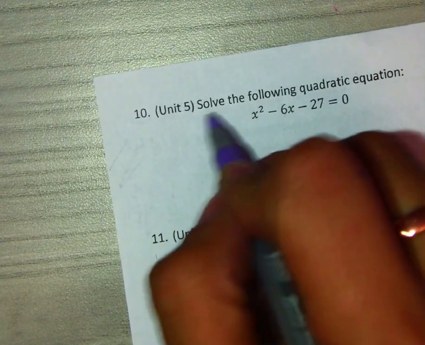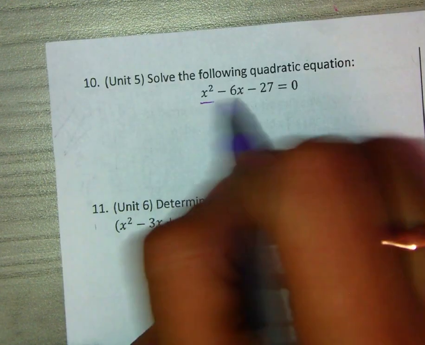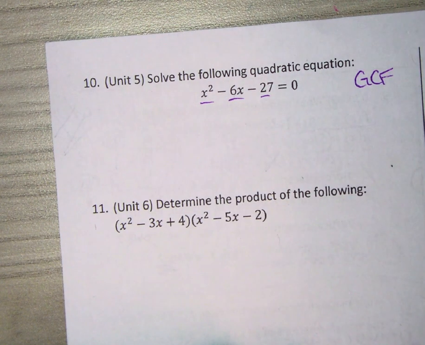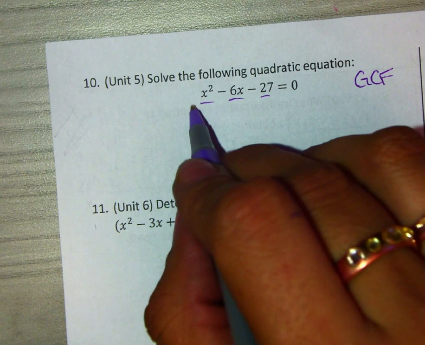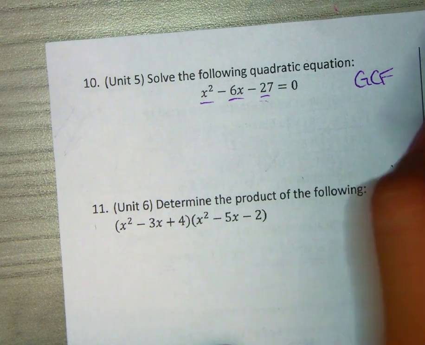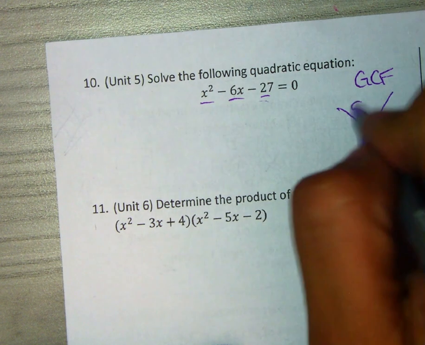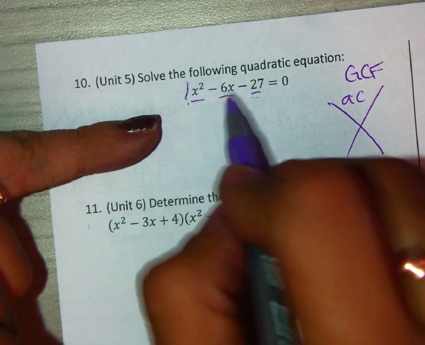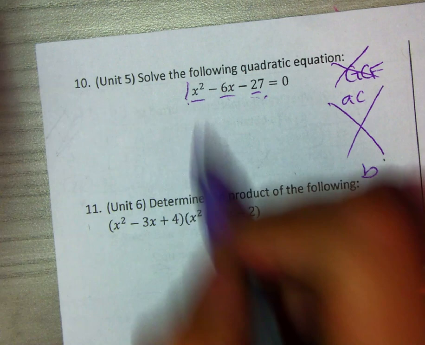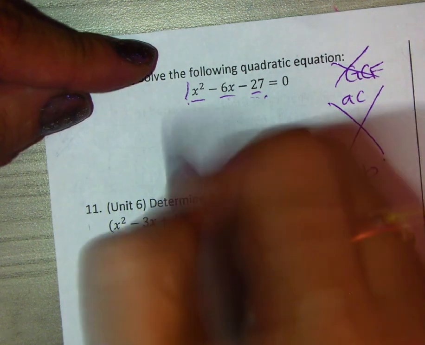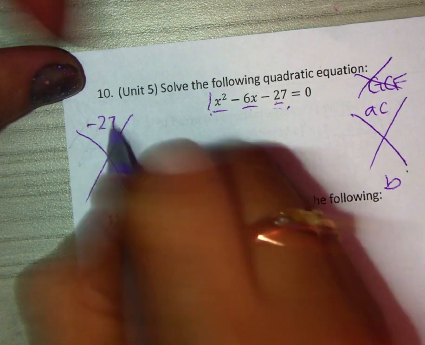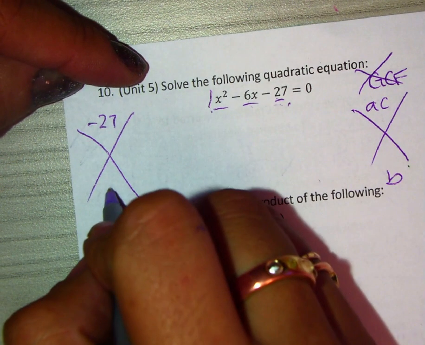All right, let's go to the back. We have a similar topic here, solve for the following quadratic equation. However, this is a trinomial. So when it's a trinomial, we're still going to ask ourselves if there's a GCF, but also once we do the GCF, we need to factor the trinomial. And that's where the x helps you. So we're going to have no GCF because the coefficient is 1. And then the x is going to be a times c, which is 1 times negative 27. And negative 6 is your b.